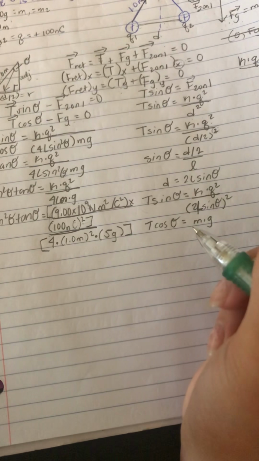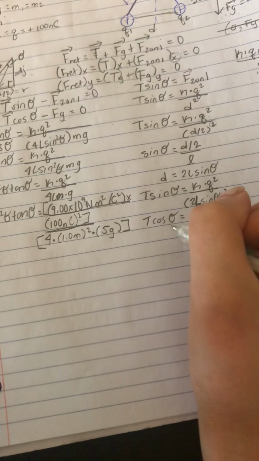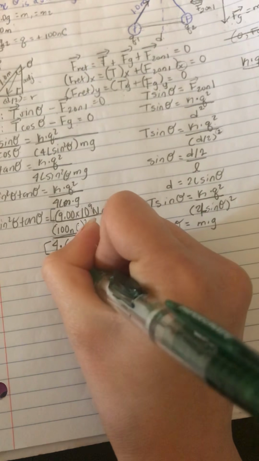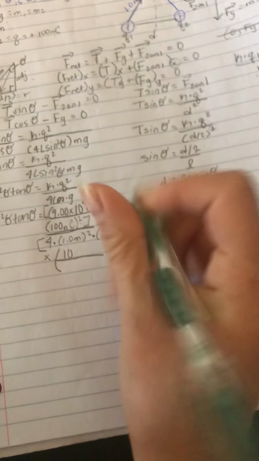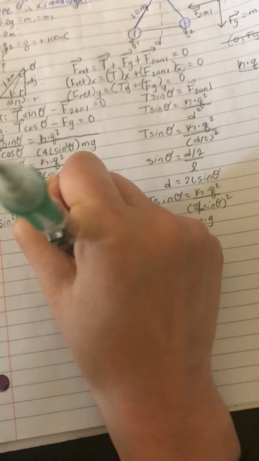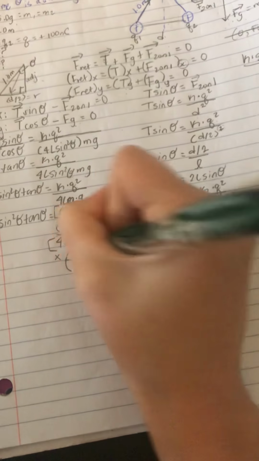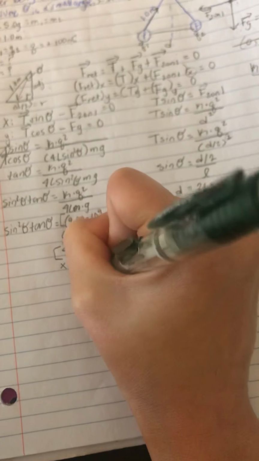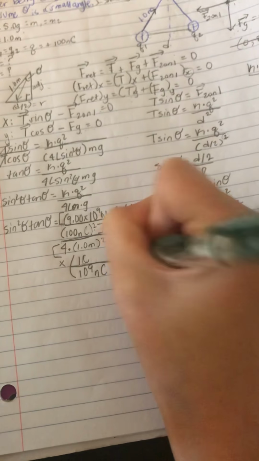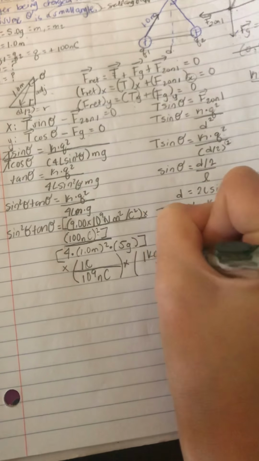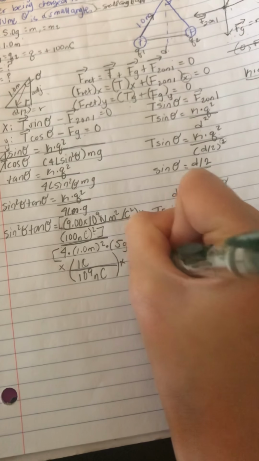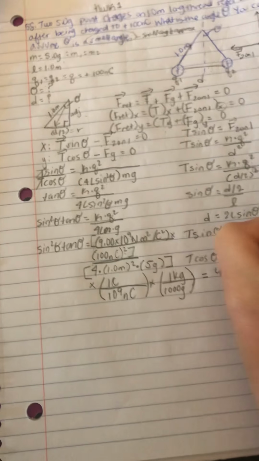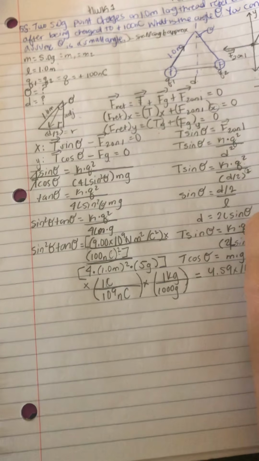So then we have to also remember that we don't have the proper SI units, so we're going to do 1 coulomb is equal to 10 to the 9th nanocoulombs, and 1 kilogram is equal to 1,000 grams, and then our total turns out to be 4.59 times 10 to the minus 4.